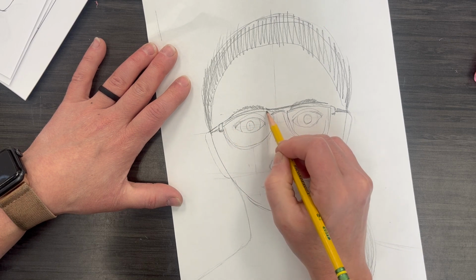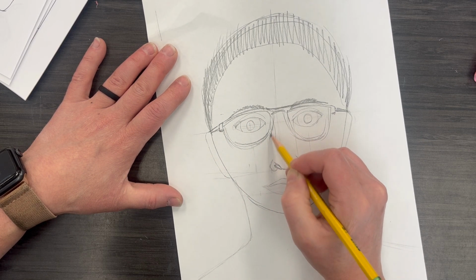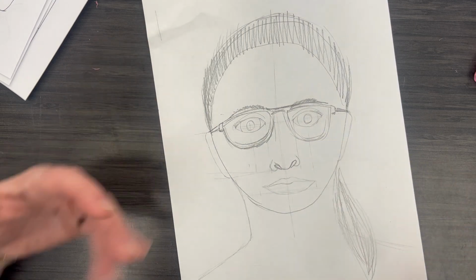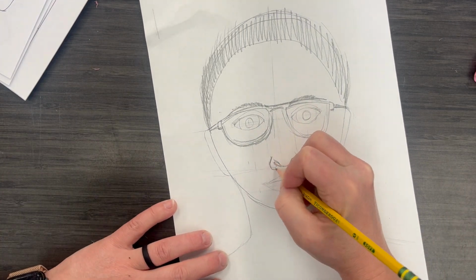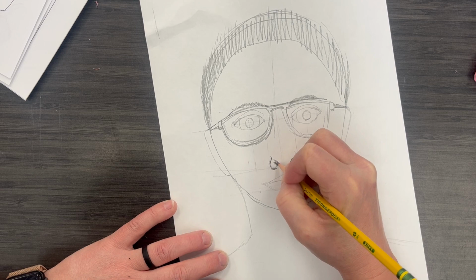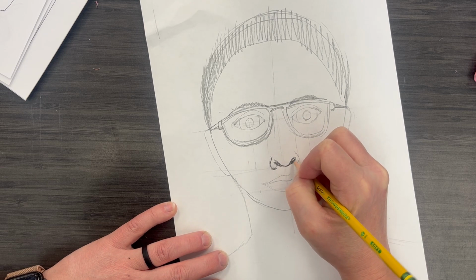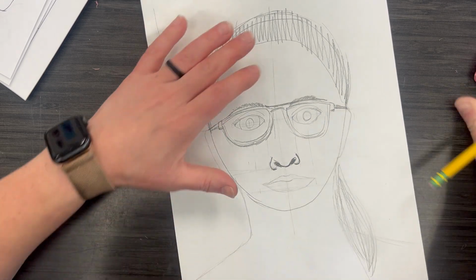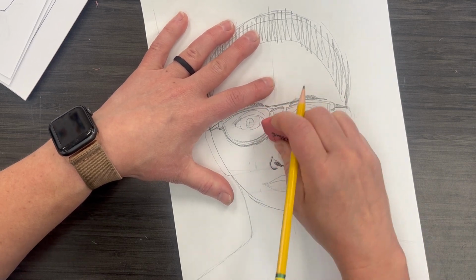And then once I've got all my details in, once I feel like things are looking good, that's when I go back in and darken up. It's a lot easier now to come in and make these details darker and erase any lines that I need to if I didn't make them dark in the beginning.